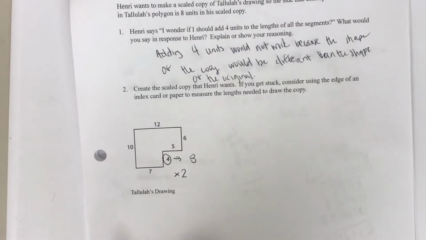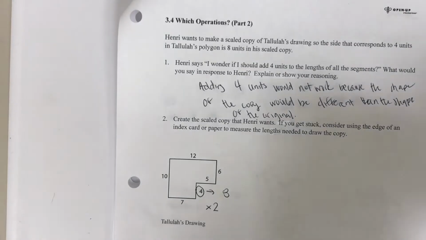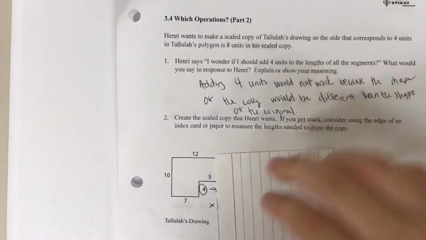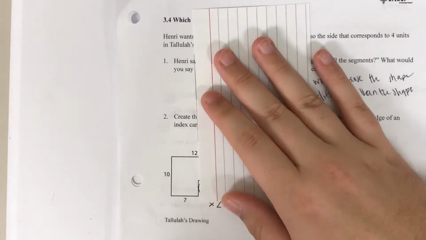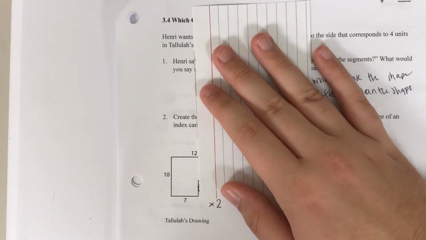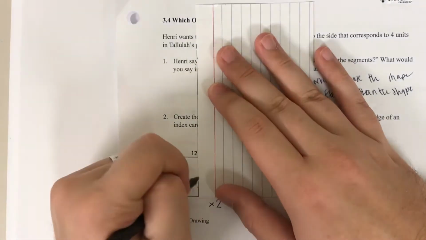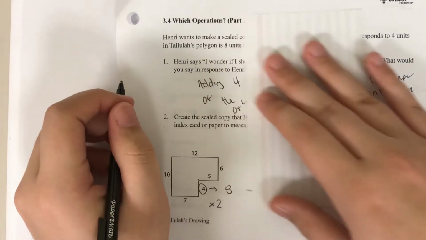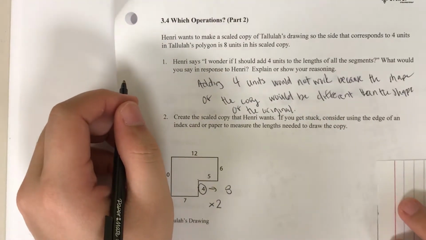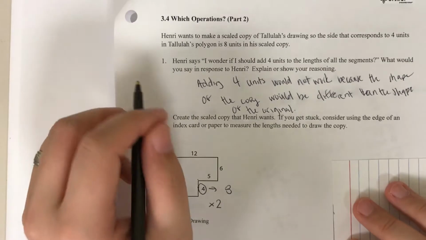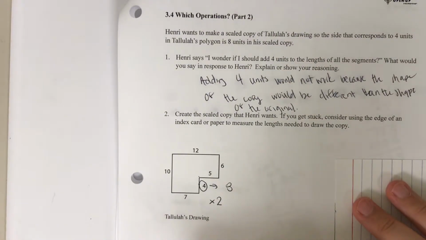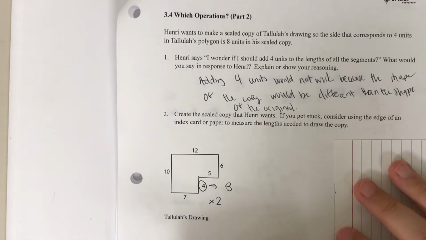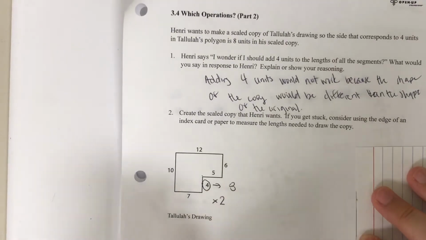Okay, and so now it says create the scaled copy that Henry wants. So what we're going to do is take an index card. And I'm going to measure that side length. If I wanted to double it, how could I do that? If that's 4, and I want to start toward the bottom and give it some space, then I'm going to draw a line with a straight edge, take it up where the index card meets that again as perfectly as I can, and double it just like that. So that's going to be my 8 units, right?